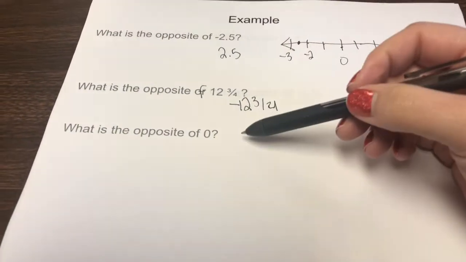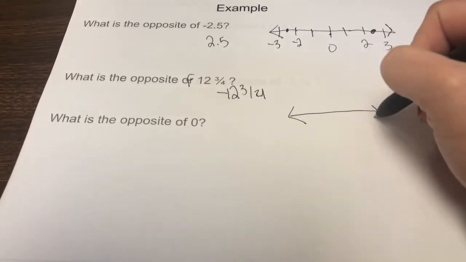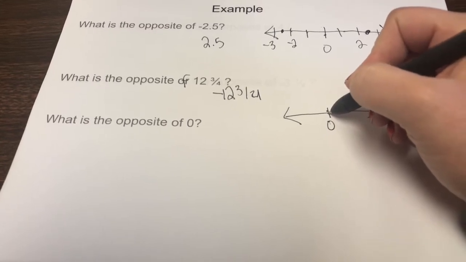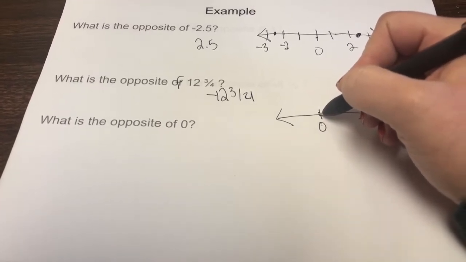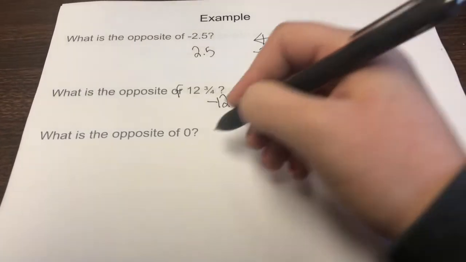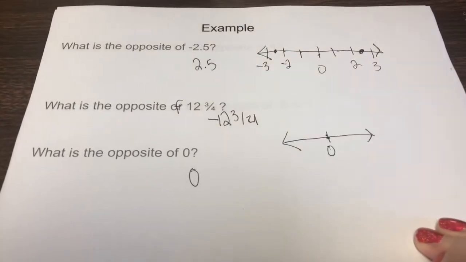Now this one's a fun one. What is the opposite of 0? If I'm on a number line and I'm looking at 0, I don't have to move any directions. I don't have to move any spaces. I stay right where I'm at. The opposite of 0 is 0. 0 is its own opposite.